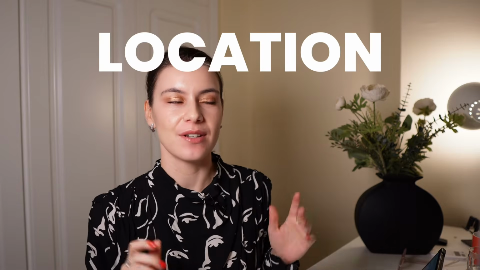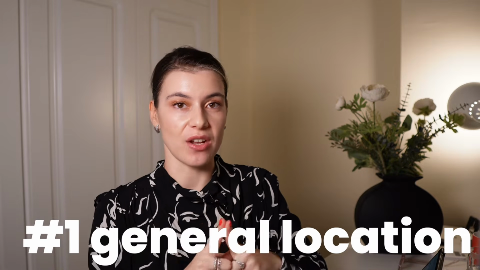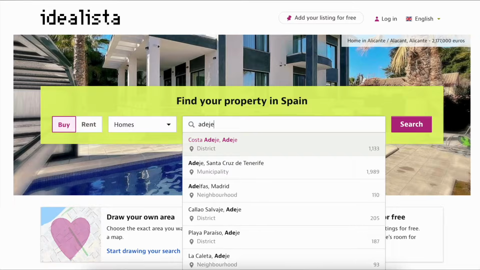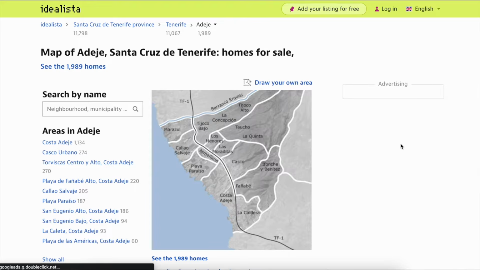The first two of them are all about location, location, location. Location is so important that I want to dedicate two separate criteria to it. The first one is the general location. I will take an example to explain this. I'm going to look in Adeje, which is a municipality that I like very much in Tenerife. Adeje doesn't seem like a very big region, but it still has sub-regions.